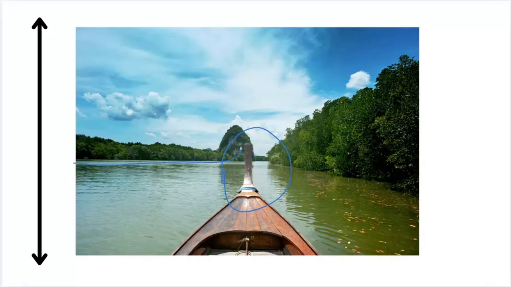Then I see that I am far away from the trees. I am close to the front of the boat. I am far away from the trees. I am also near the front of the boat. Near and close can be used the same way.